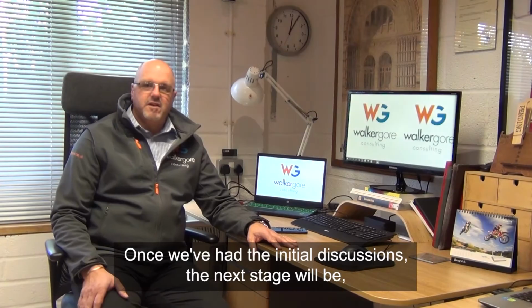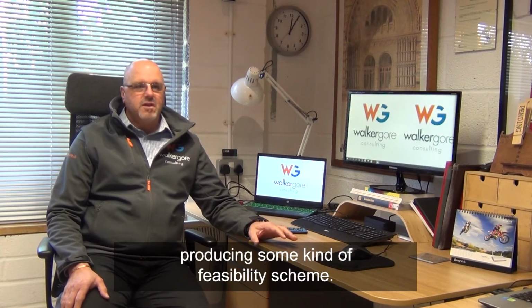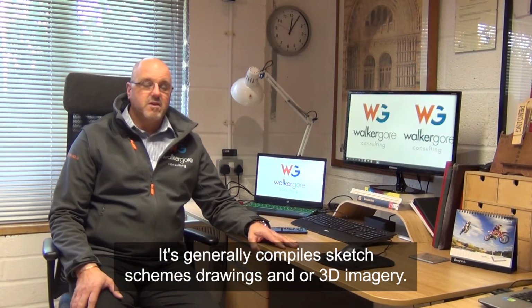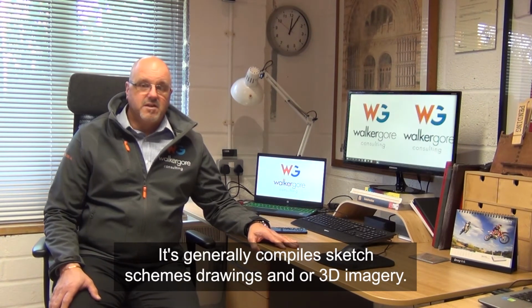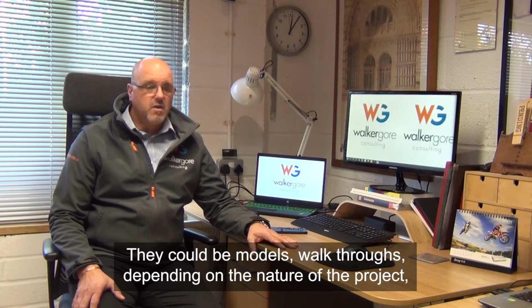Once we've had the initial discussions, the next stage will be producing some kind of feasibility scheme. This generally compiles sketch schemes, drawings, and/or 3D imagery. They could be models, walkthroughs.